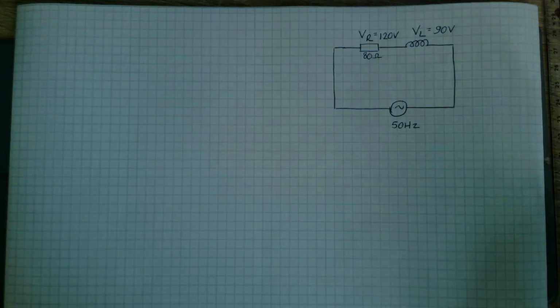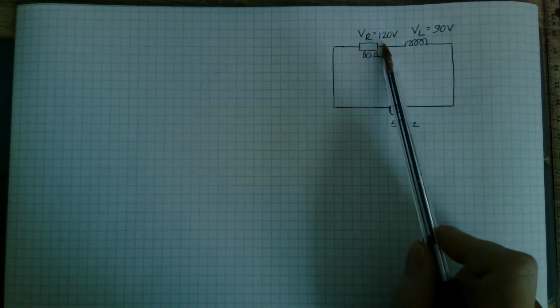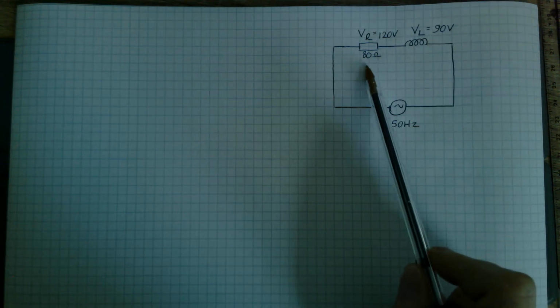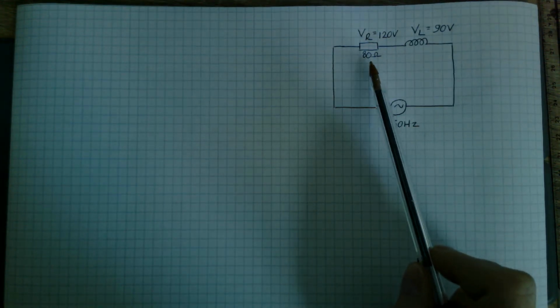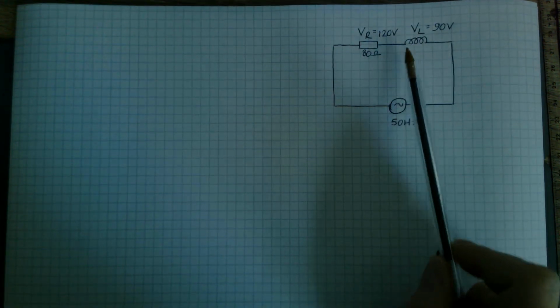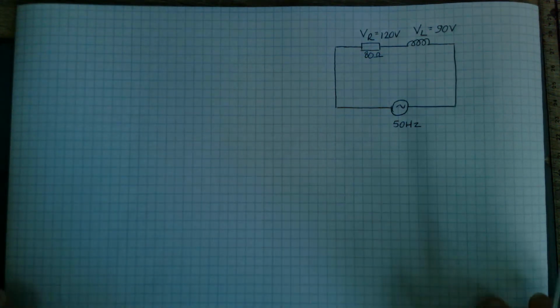Okay, this is the third question in this section. This question's asked a wee bit differently. You'll see they've told you the voltage across the resistor being 120 volts. The voltage across the inductor is 90 volts. They've given you the resistance of the resistor at 80 ohms, nothing for the inductor, and they've told you the supply is 50 hertz, but they've not told you the value of the supply.